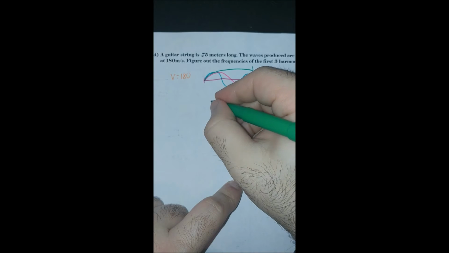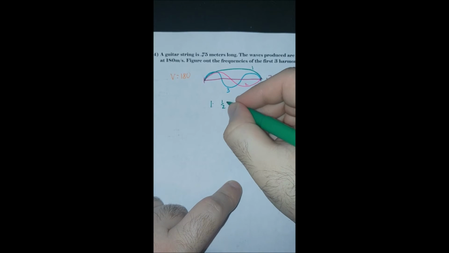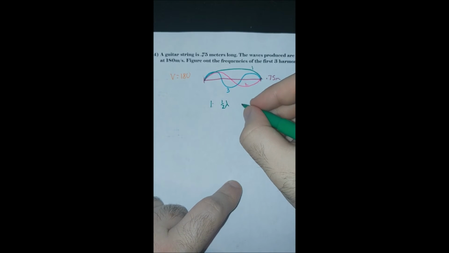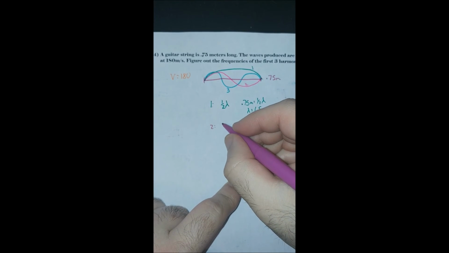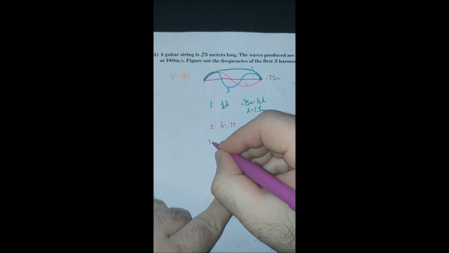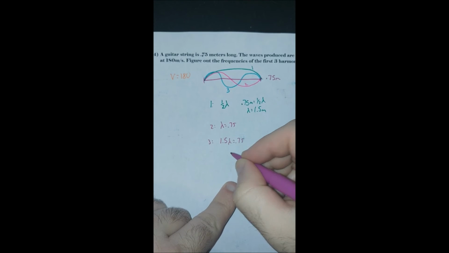So for the first harmonic, that's half a wave there, and half a wave is on 0.75 meters. So therefore the wavelength would be 1.5, or double that distance. For the second harmonic, 0.75 meters is a full wave. For the third harmonic, you get 1.5, or 3/2 of a wave on that.